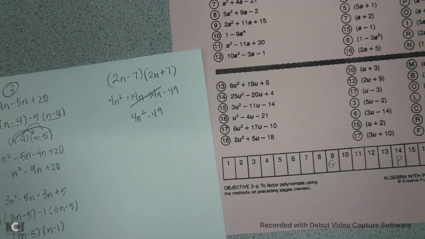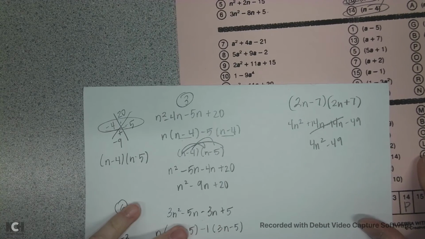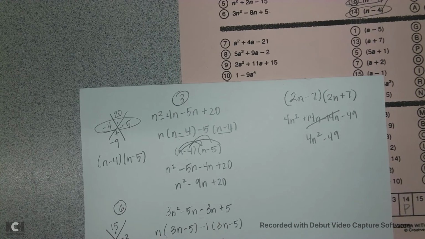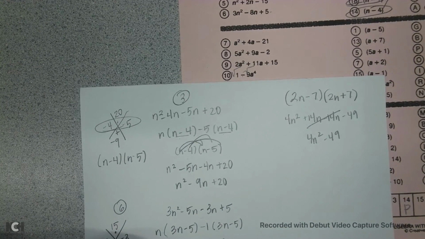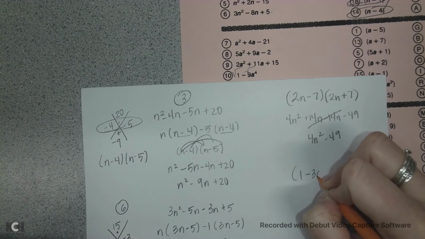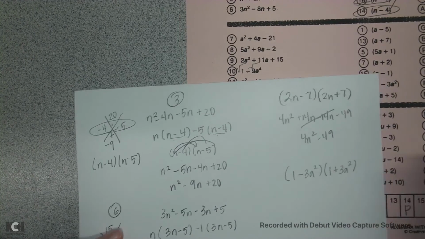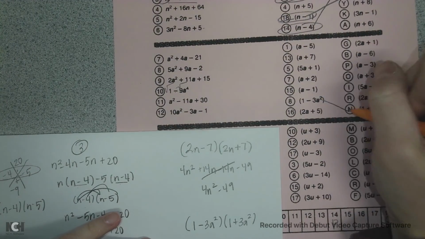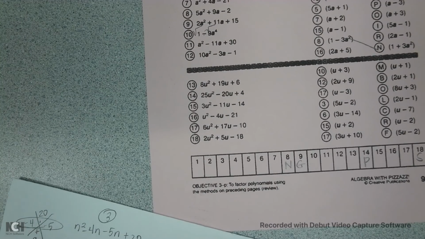All right. And the same thing happens on number 10. Let's look at number 10. So number 10 is 1 minus 9a to the 4th. That is still a perfect square, and it's a difference of perfect squares. So you're going to have 1 minus 3a squared times 1 plus 3a squared. And do we have that? Yes, we do. 8 and n. So n is 8.